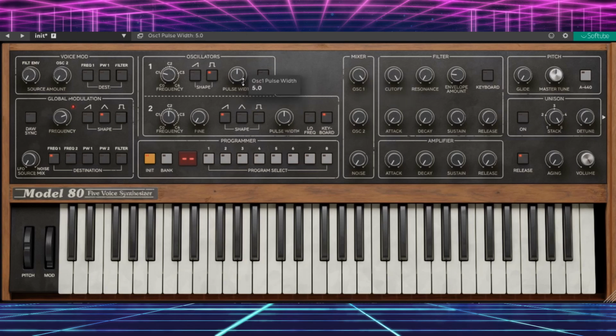But what's interesting about it is when you add the second shape, then you get a blend of PWM and the stability of the saw. So this creates a unique shape for the Prophet synthesizers.